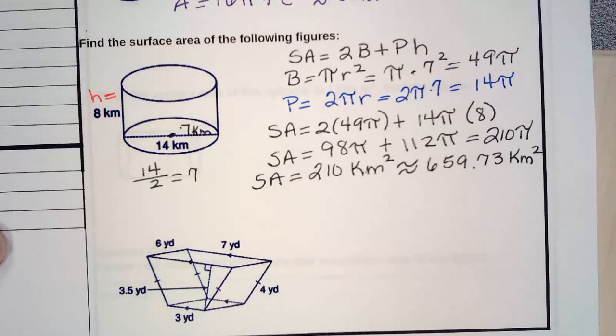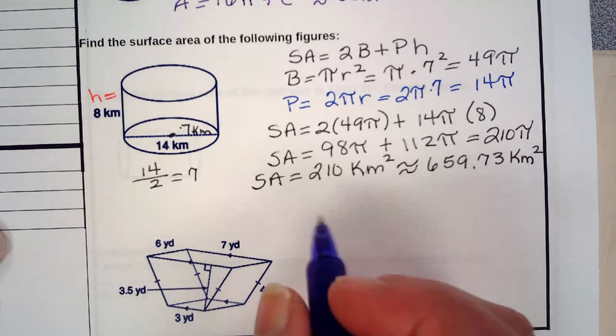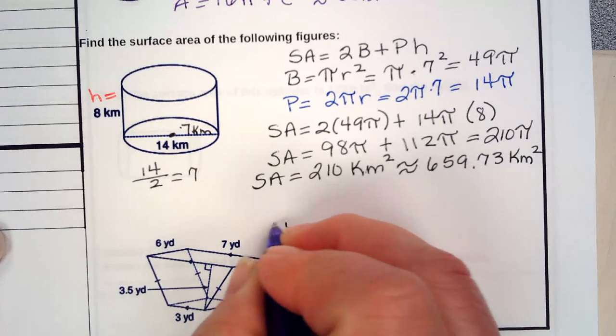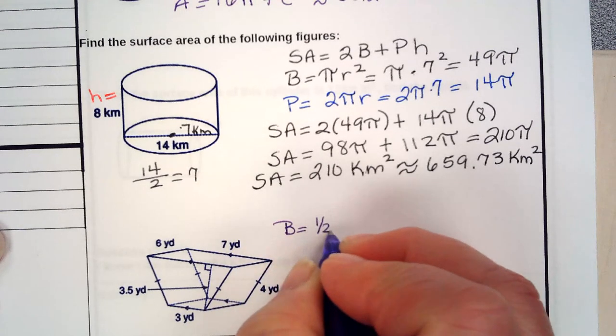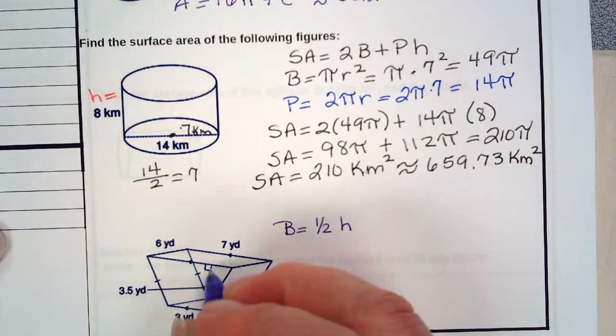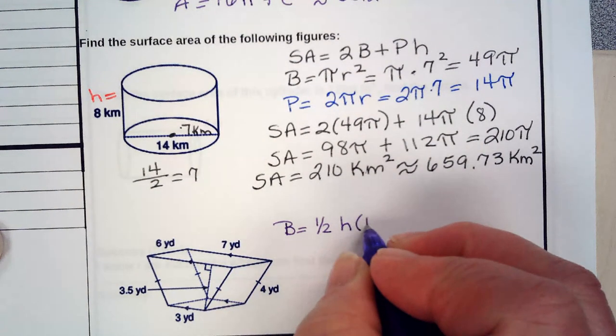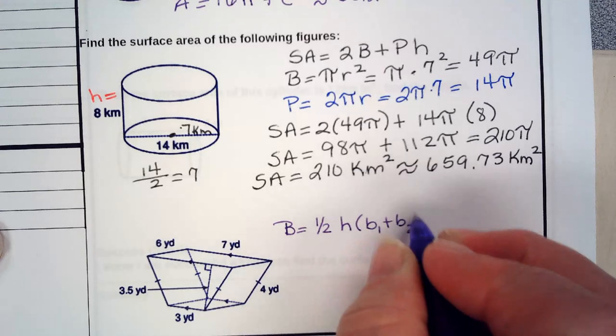Okay, now we've got a trapezoid. The area of a trapezoid is 1/2 your base times your height. Then we've got to find the perimeter, and then we have to multiply the perimeter by the height of your trapezoidal prism here. So my base area is going to be 1/2 my height of my trapezoid times my B1 plus my B sub 2, my two bases.